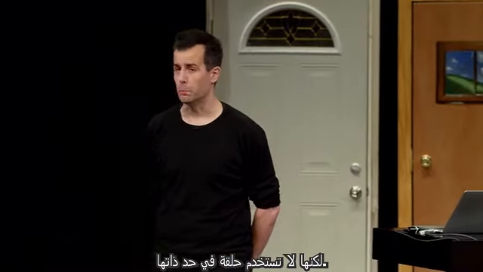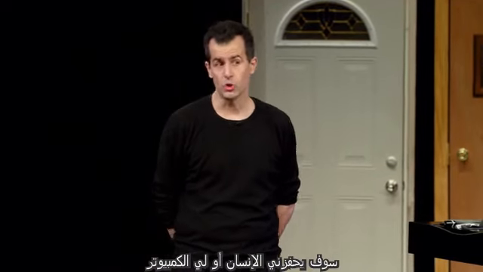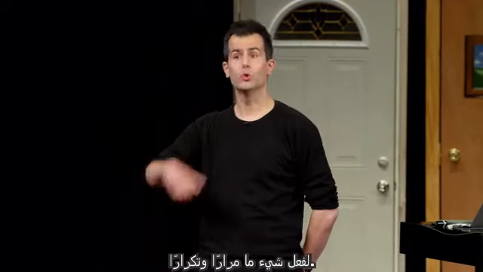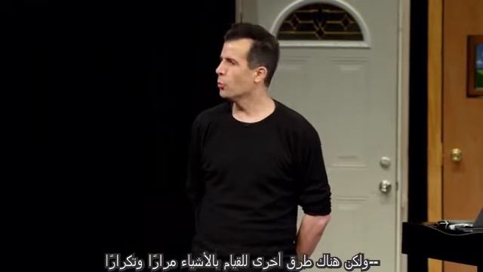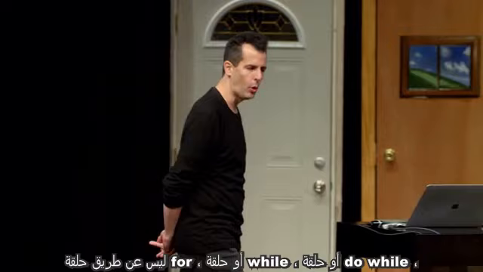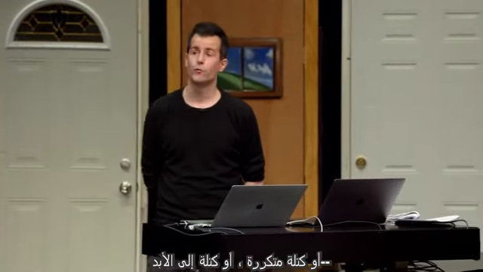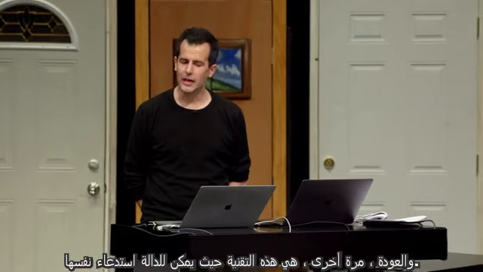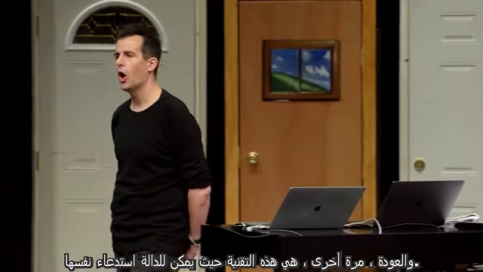But it's not using a loop per se. It's going to induce me, the human, or me, the computer, to do something again and again. But there's other ways to do things again and again, not by way of a for loop or a while loop or a do while loop or a repeat block or a forever block. You can actually use recursion. And recursion, again, is this technique where a function can call itself.